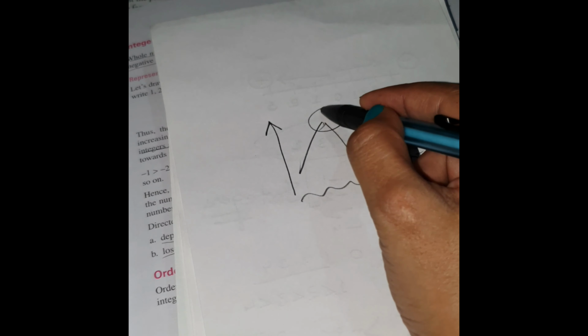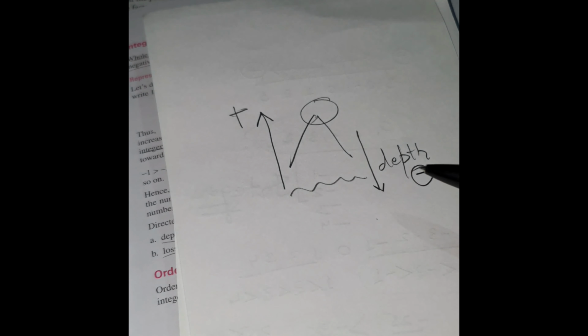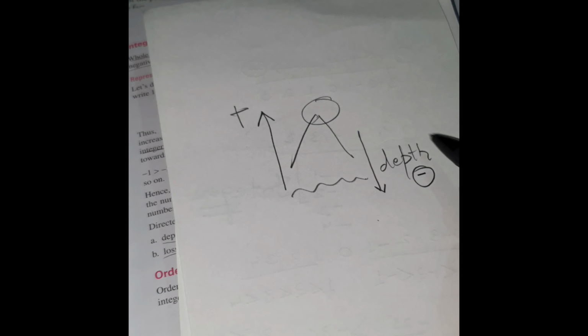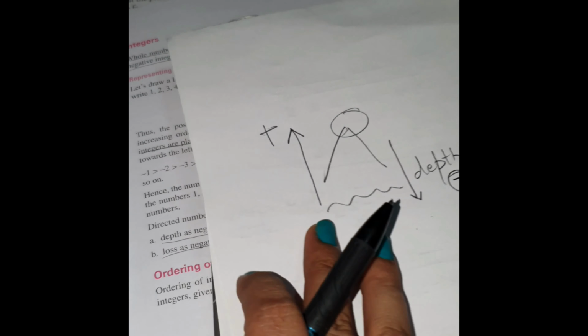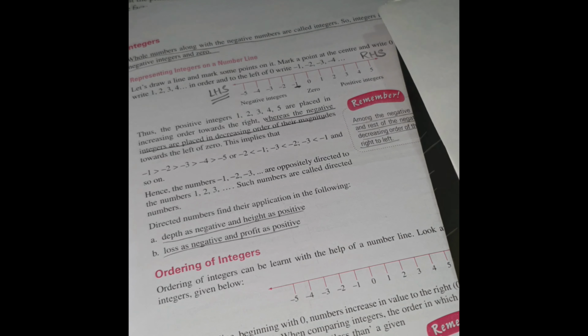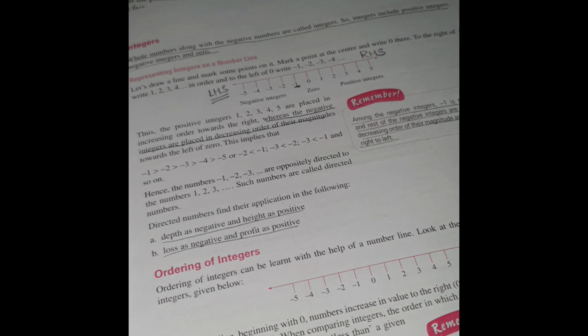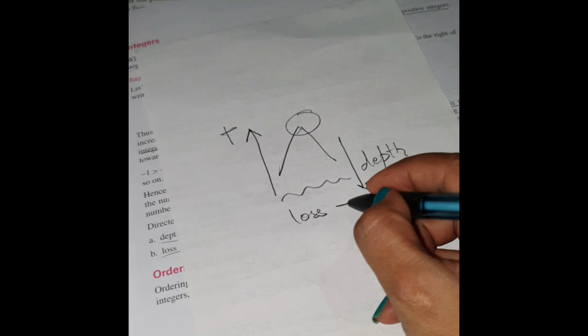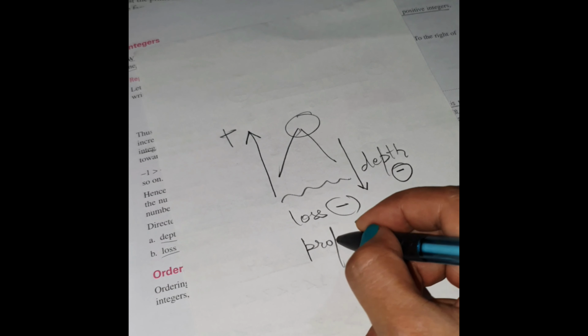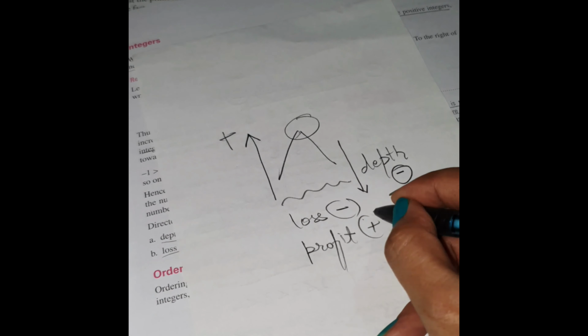So for finding the depth it will be negative, and if you have to find the height of the mountain then it will be positive. If anything is going in the opposite direction, then on one side it will be plus and on the other side it will be minus. Got it? So depth will be shown with a negative sign and height with a positive sign. Similarly, a loss will be denoted with a negative sign, and a profit will be shown with a positive sign. So remember, whenever it is loss, it will be shown with a negative sign, and if there is profit, it is shown with a positive sign.